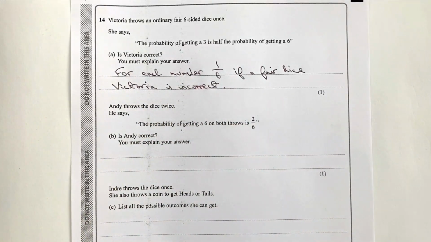Okay, hopefully that's all right for you. If you just imagine throwing a dice, it's just going to be fair. Okay, so Andy throws the dice twice. He says the probability of getting 6 on both throws is 2 out of 6.